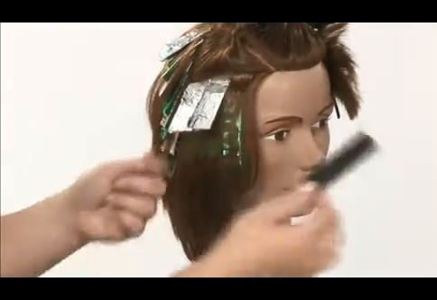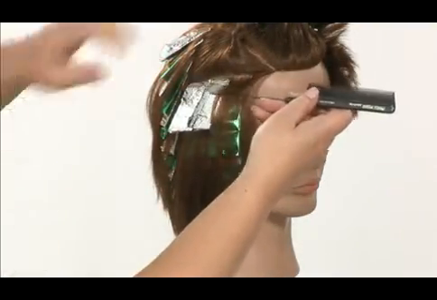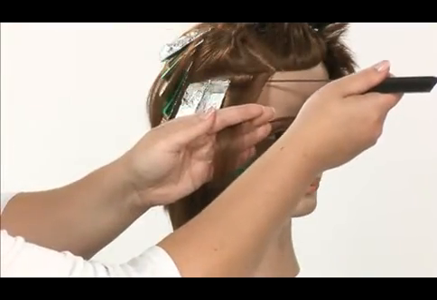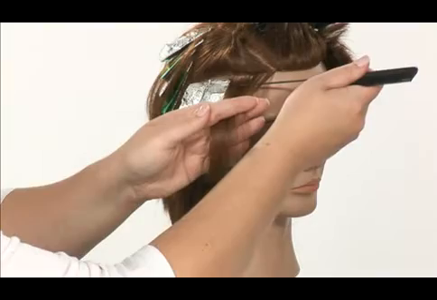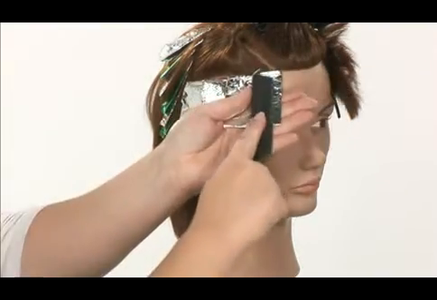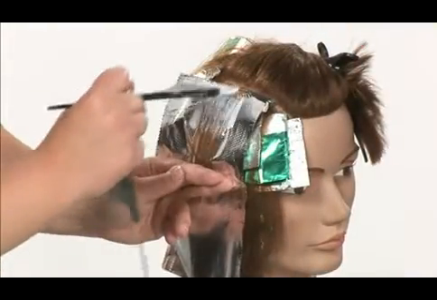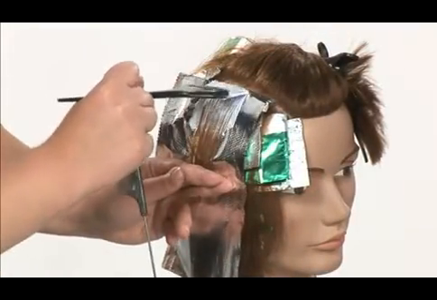As you work upward, alternating the lightener and darker color, subsection at the widest area. As you work toward the top, adapt the angle of the partings to become less diagonal. Note that the last part and weave are parallel to the top sectioning line.